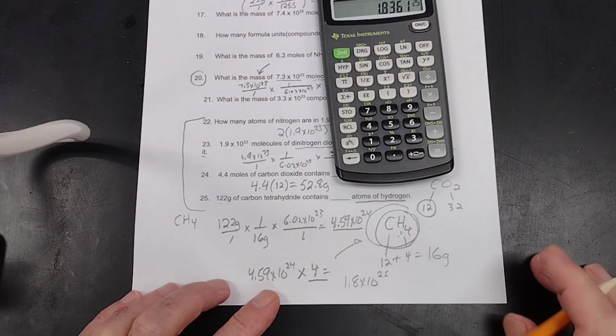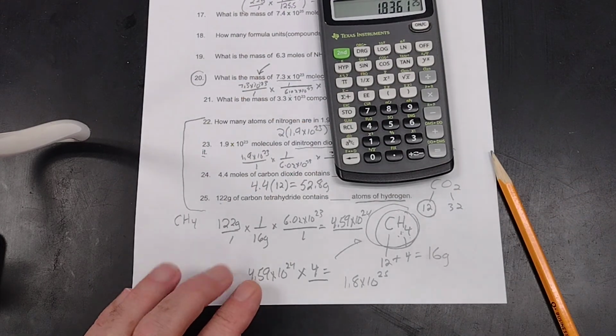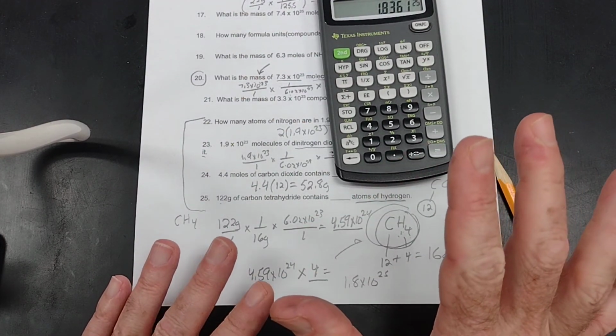Many ways to solve this, but I don't know. Those seem to be the easiest. Honors, I'm going to make a separate video for your hardest ones.